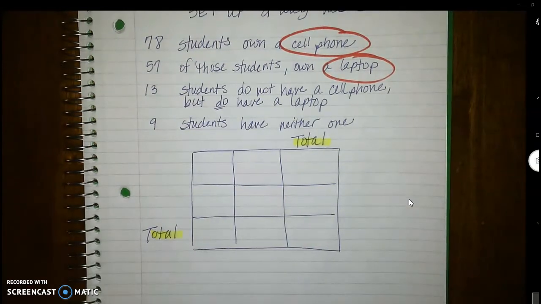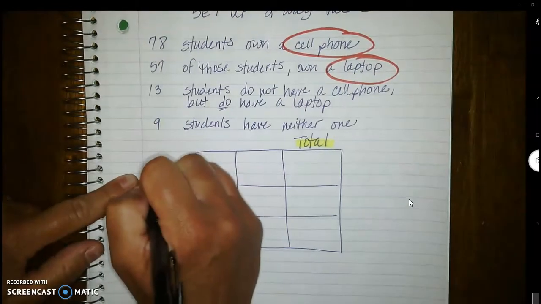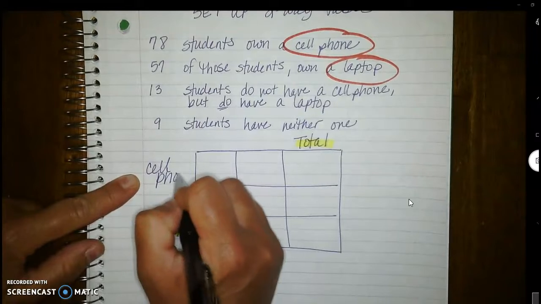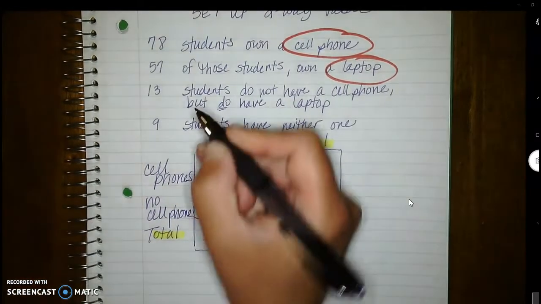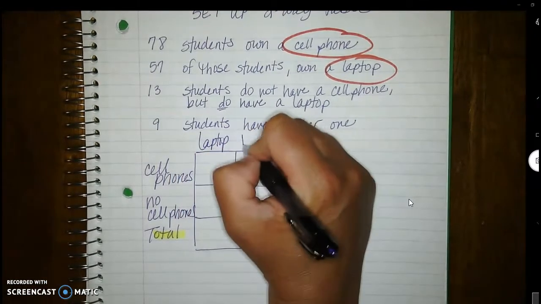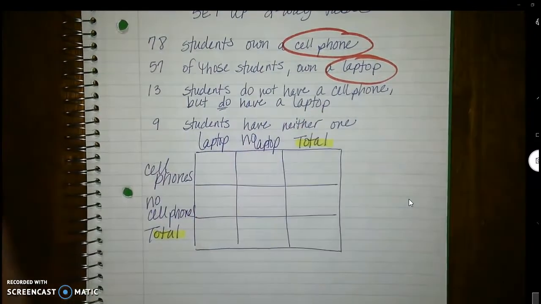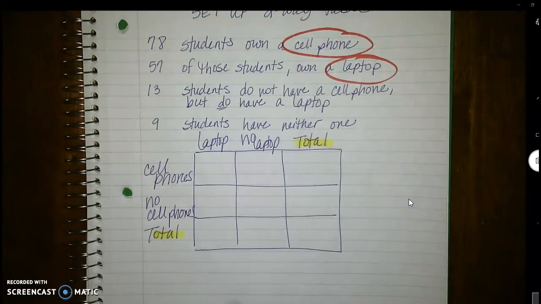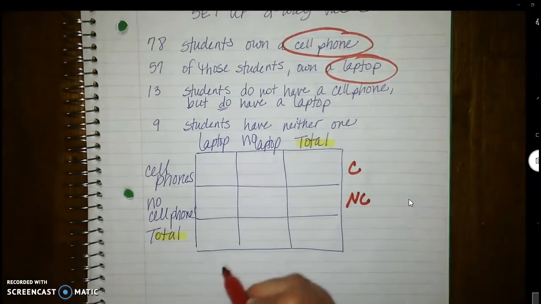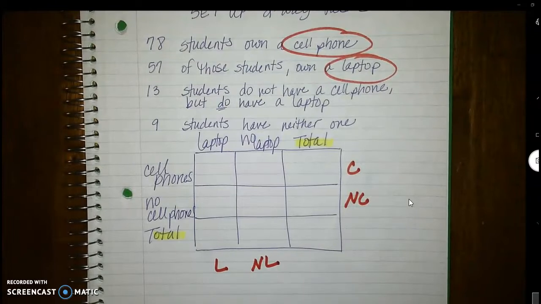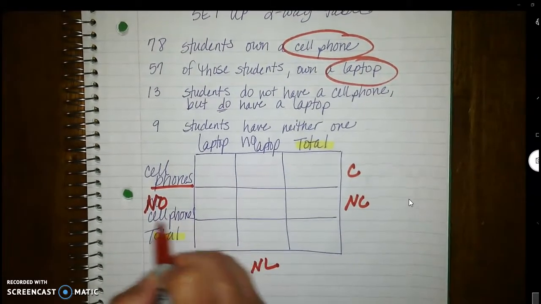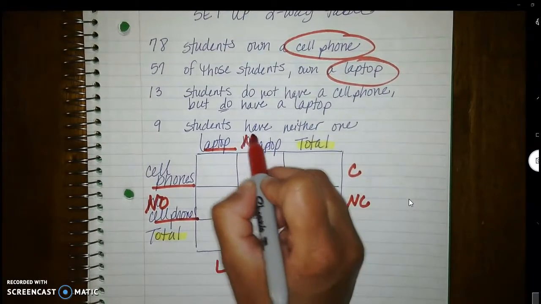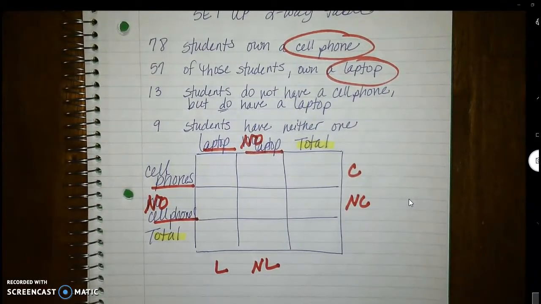So what you're going to do, just pick which one you want to be rows and columns. It does not matter, but when you pick it, we have cell phone, no cell phone for the rows, and laptop and no laptop for the columns. Keep that in mind. You're going to have cell phone, no cell phone, laptop, no laptop. That's how those have to go. This is for cell phones and then no cell phones. This is for laptop and then no laptop. They have to go in that order.